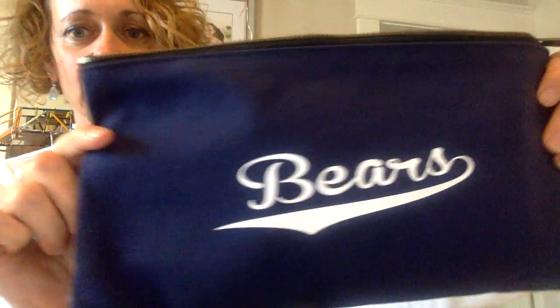I'm going to use my whiteboards and I'm going to get my dry erase marker out of my new Bears pencil pen marker holder. How does that thing look? I love it.